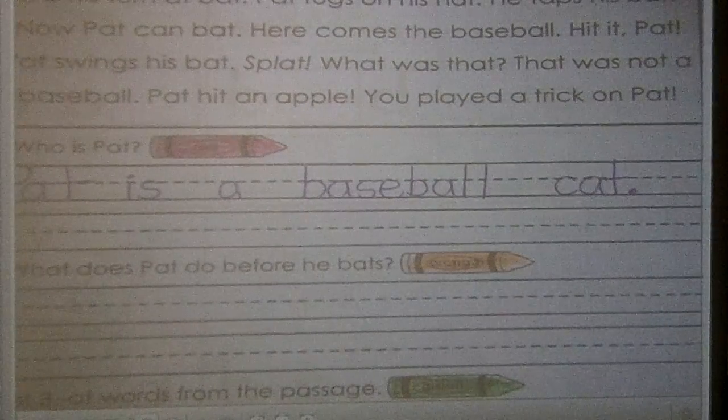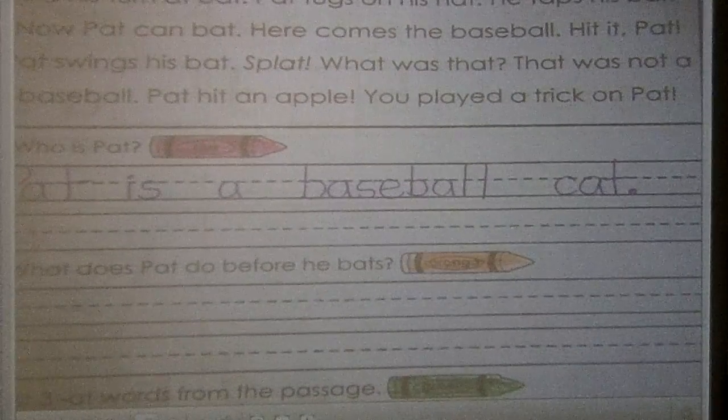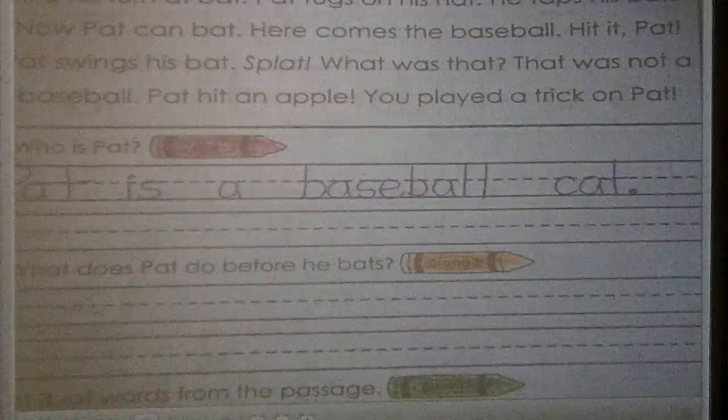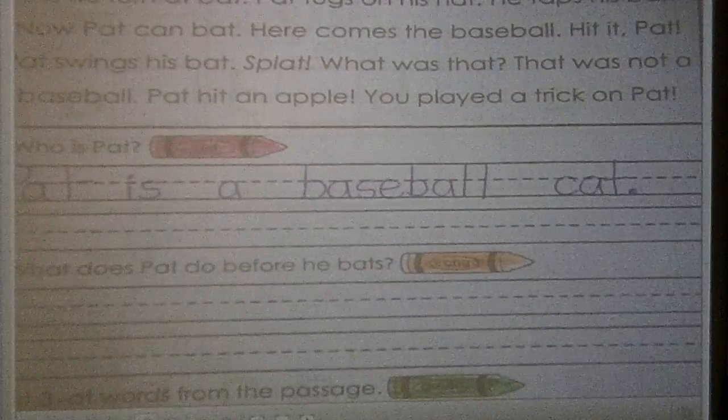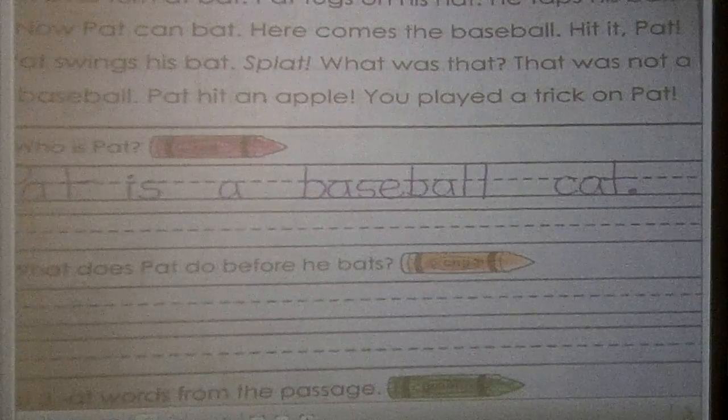Alright, I'm going to give you a few minutes to go ahead and complete the answers for numbers 2 and 3. You can press pause, and when you are ready to move on to the next sheet, I will be here waiting for you.